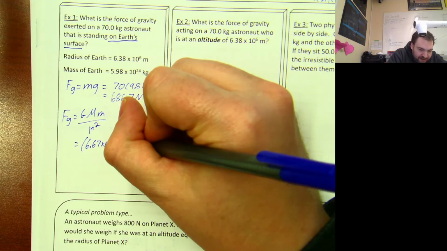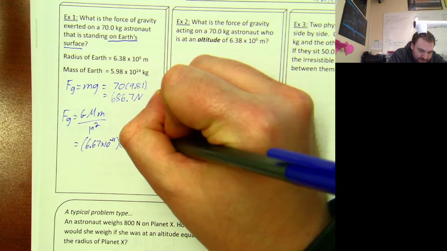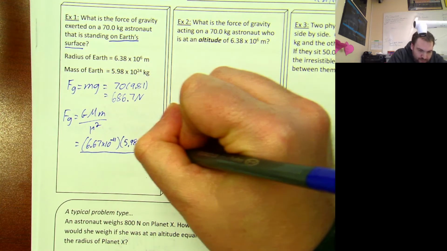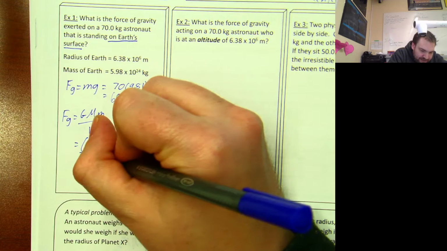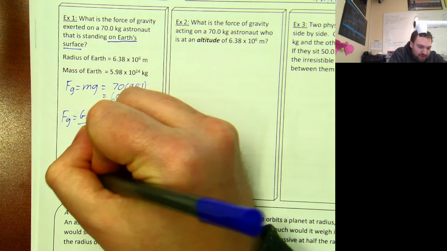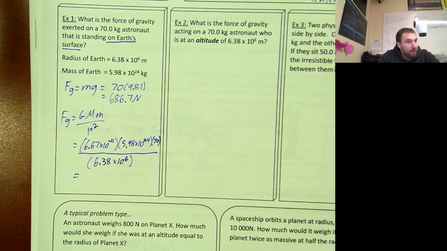The mass of the Earth is 5.98 times 10 to the 24. The mass of our astronaut is 70. The radius of the Earth is approximately 6.38 times 10 to the 6 meters. Punch that into your calculator appropriately using brackets and things, and tell me what you get. I want you all to be comfortable with your calculator here. Grab your calculators. This is where a two-line display scientific calculator is totally necessary.